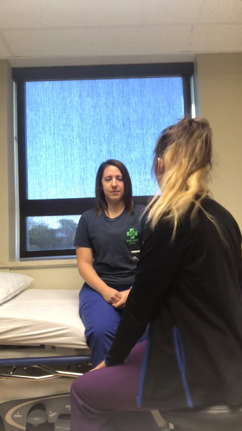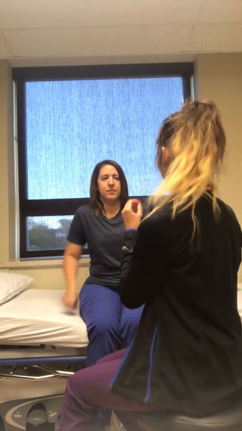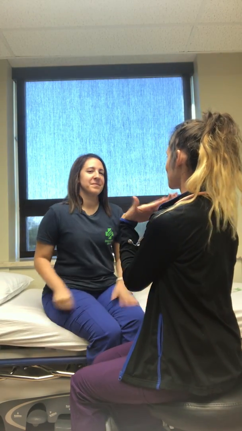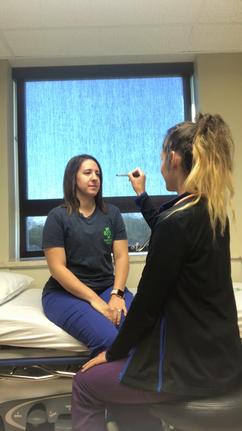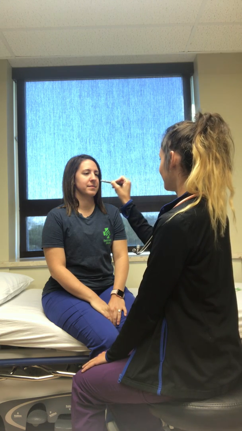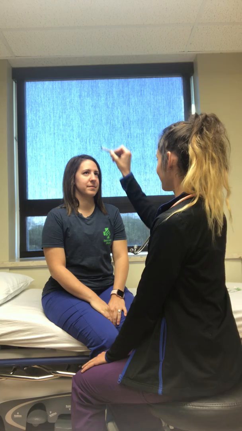Okay. The next thing that I'm going to assess is her eyes. This is my pen light. Okay, so I'm going to do the 6 cardinal features first. So if you just want to look, thank you. If you just want to look straight at me, and then you can follow this with your eyes in all the directions. So go here, here, here, here. Good. Okay, so she followed me in the 6 cardinal features.